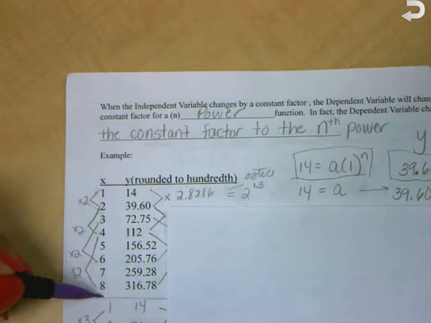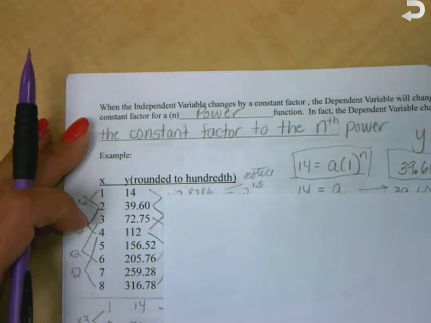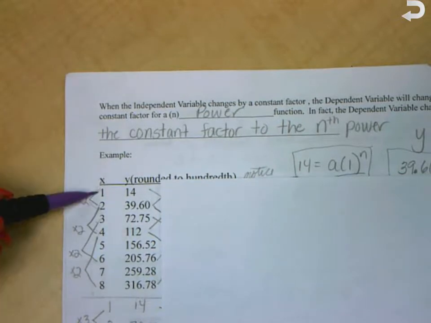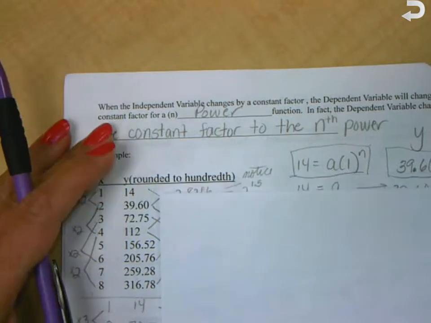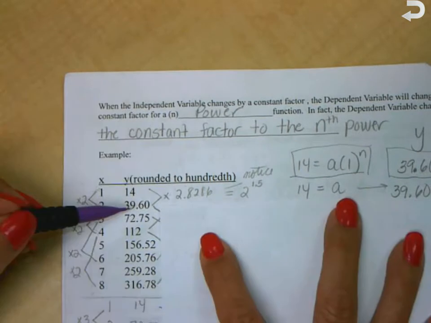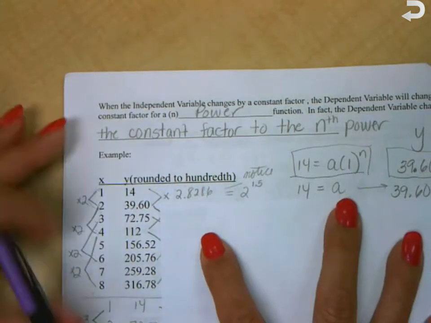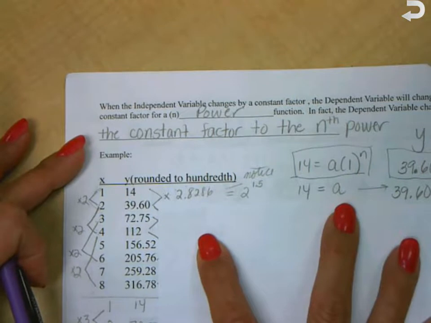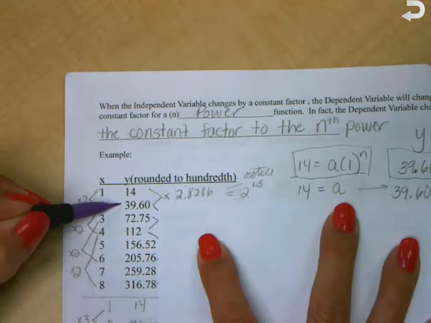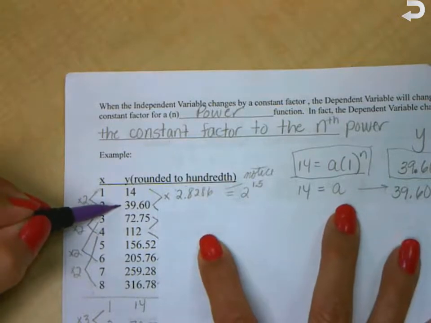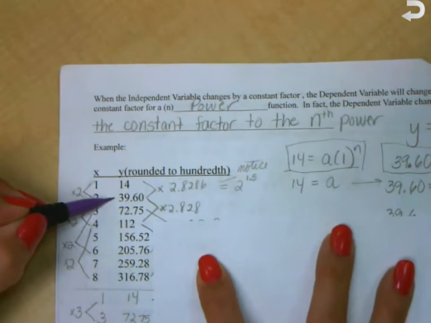I have a limited number of data points here. I only see up through 8. So I'm going to look at what happens as I double my independent variable. So 1 times 2 being 2, I know that that ratio is about 2.8. So I look at my data and look for another place where I can see the independent variable doubling, 2 to 4. And when I take the 112 divided by the 39.6, I find that that ratio is also about 2.8.